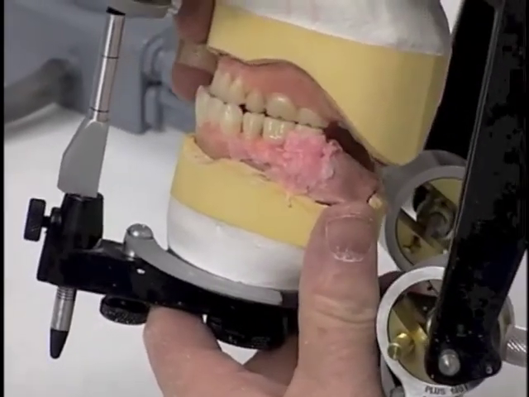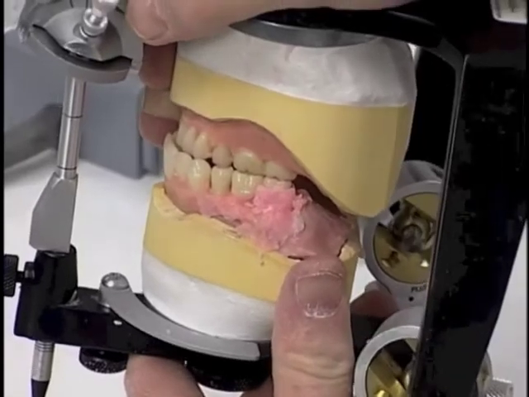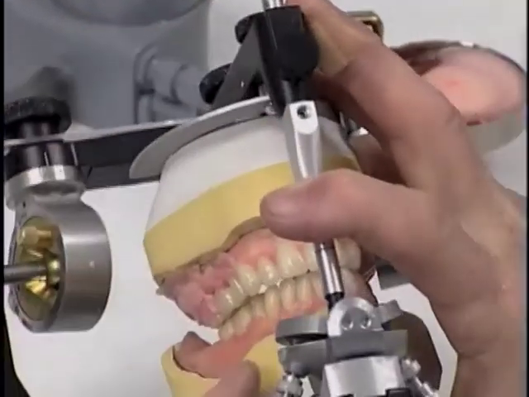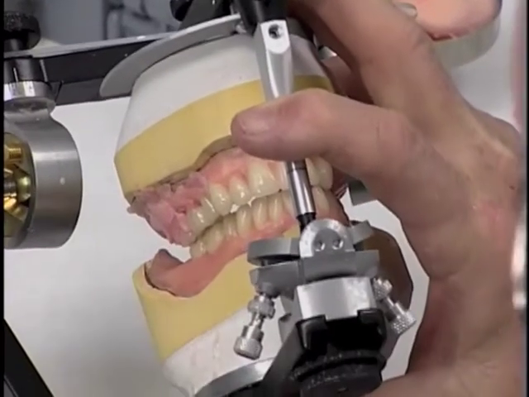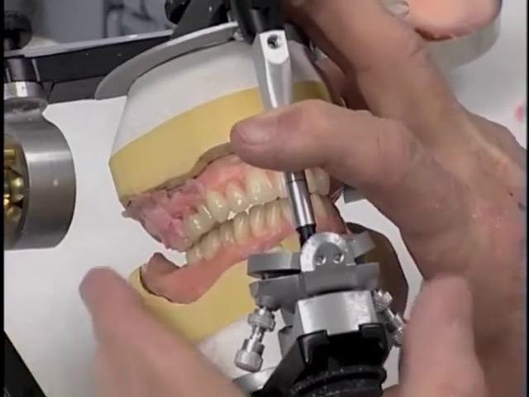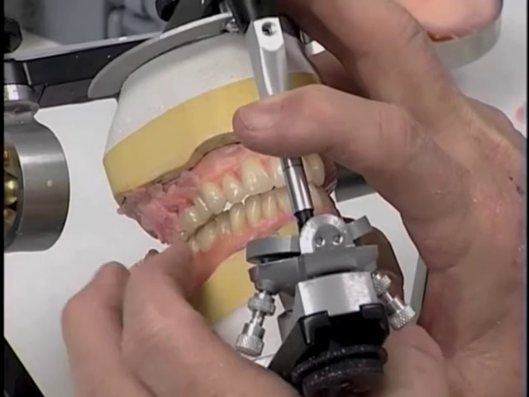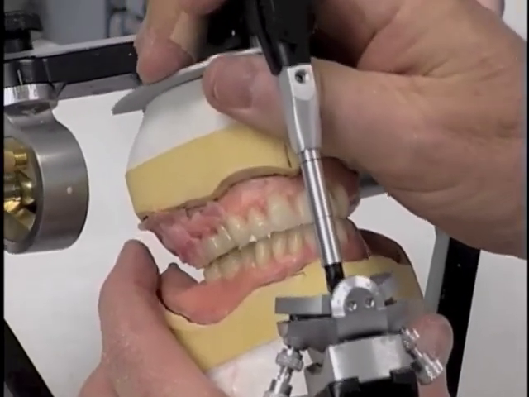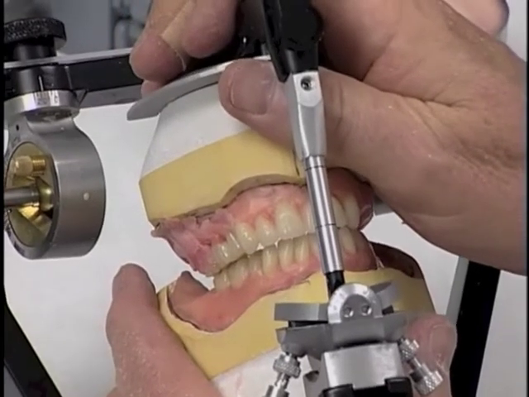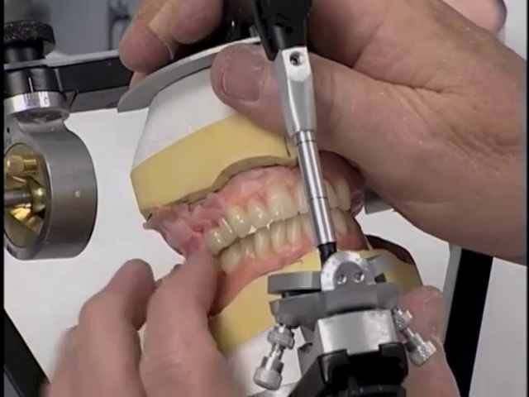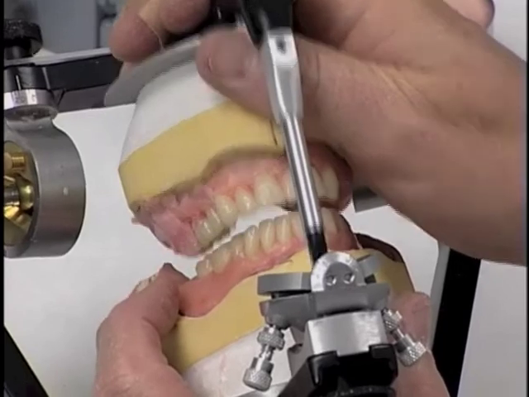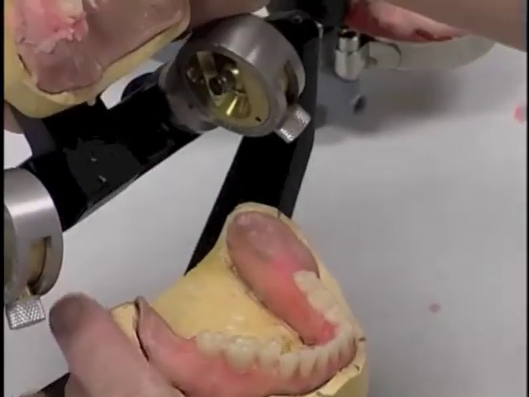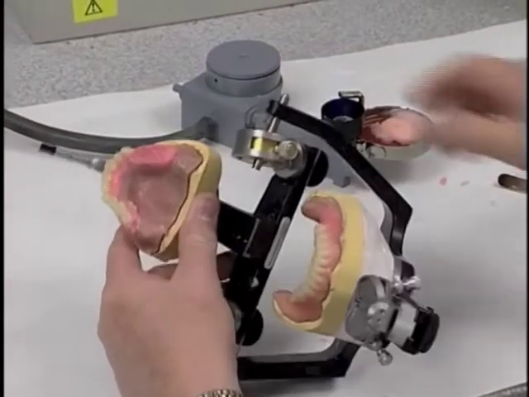Now we're getting to the point to where we're getting good occlusion with that. We also have a good horizontal overlap to the teeth. That horizontal overlap should be approximately 2 to 3 millimeters. That's in order to keep the patient from chewing their cheek in the finished product when the dentures are delivered. So at this point, that quadrant looks pretty good. It may have just a little excessive right there. And we can stabilize those teeth right there. That quadrant looks pretty good.